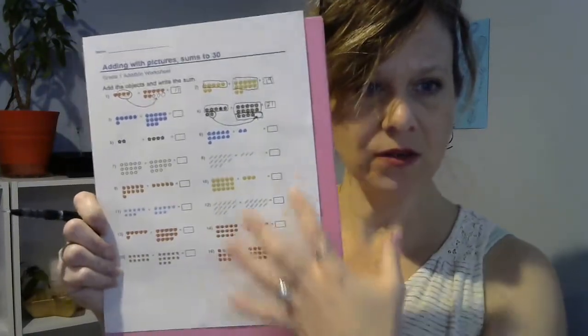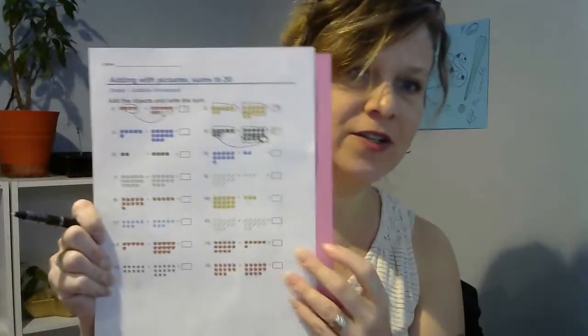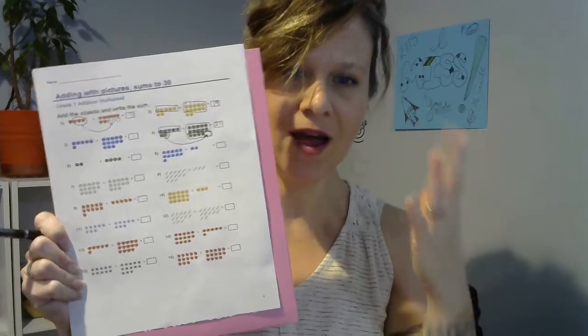Okay? So I'll let you work on the rest of this page, adding with pictures sums to 30. But really what we want to be doing in our minds is making our pictures in our mind, grouping our numbers into groups of 5 and 10 so that we can see them right away.